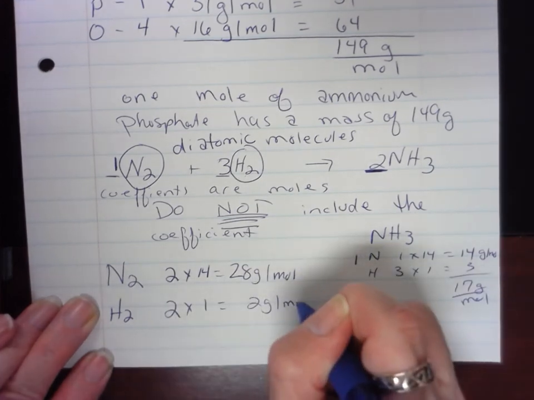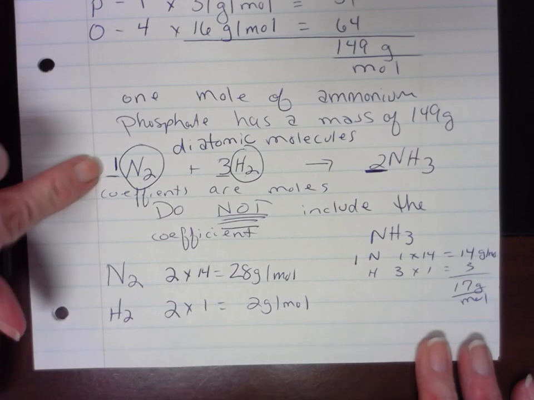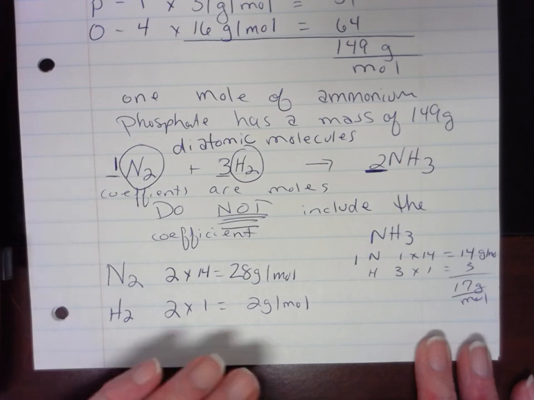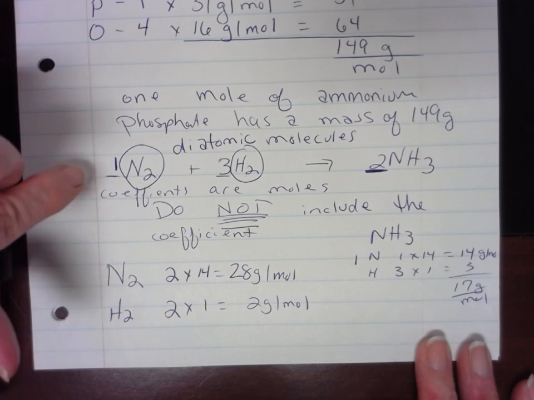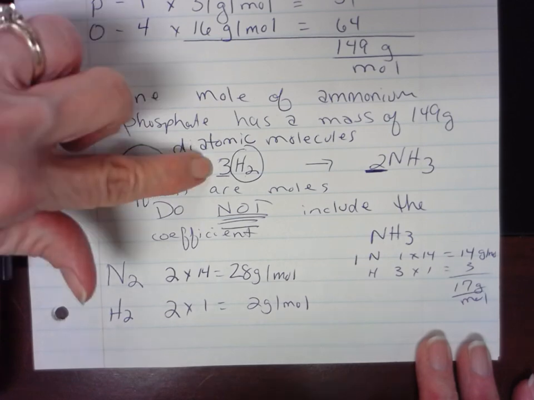So it's a simple concept, but once you put it into an equation form, and you know that later on in your equation you're going to have to be doing gram formula mass, gram conversions, whatever, don't make the mistake. Number one, do not multiply your coefficient to find your GMW.